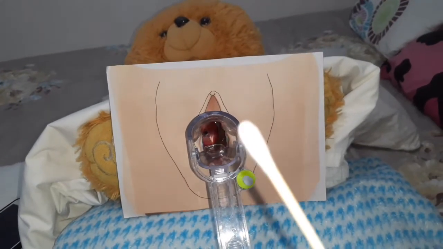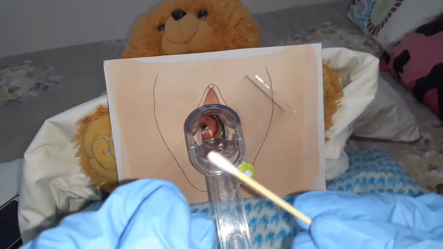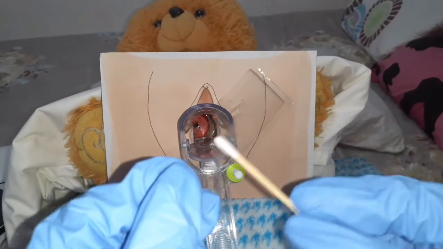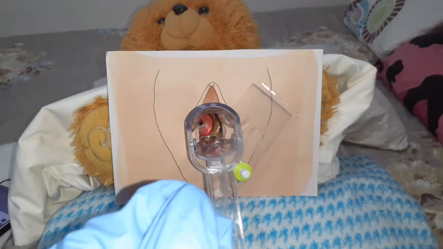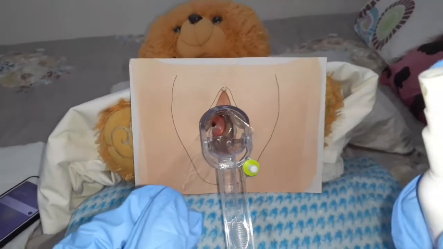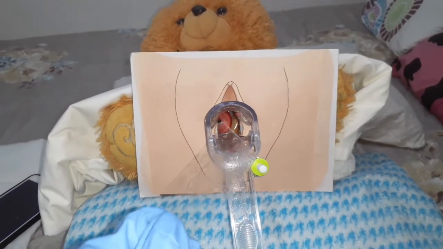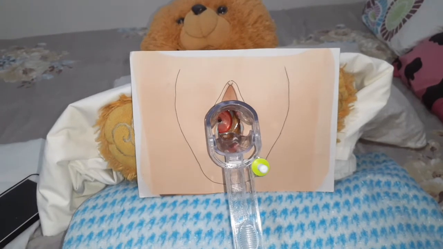Smear it onto the glass slide, making it as thin as possible. Then spray with fixative. Let's assume this is my fixative. Spray it about 8 to 10 inches away from the glass slide. Then set this aside.